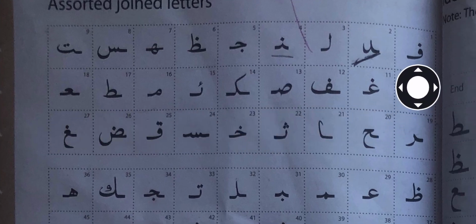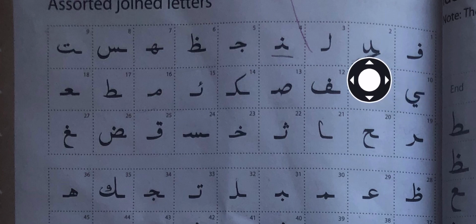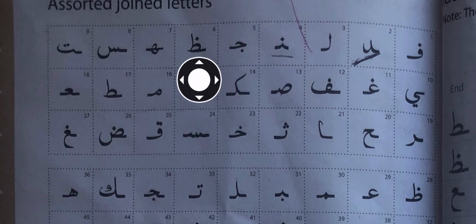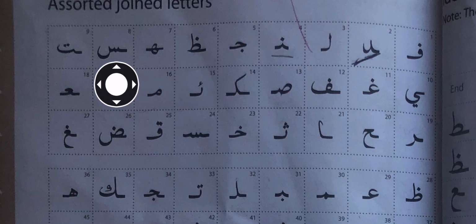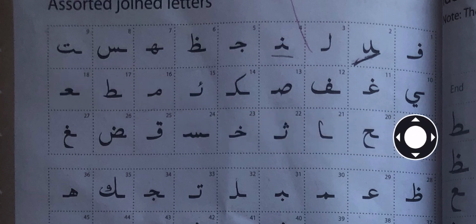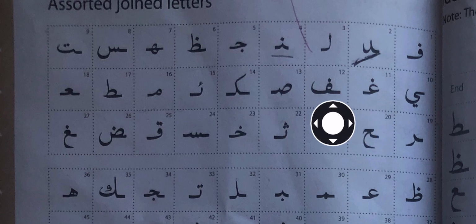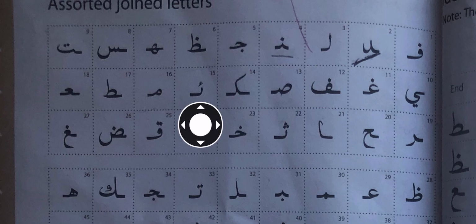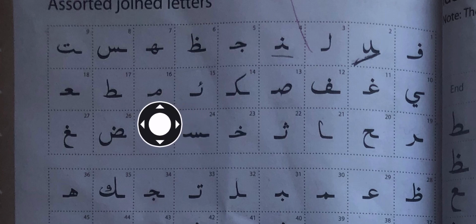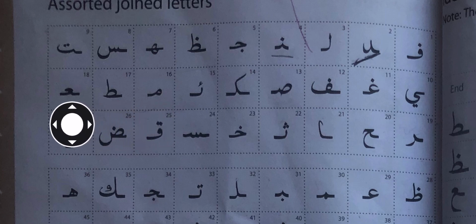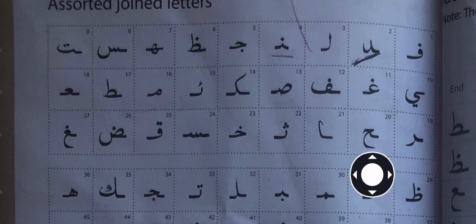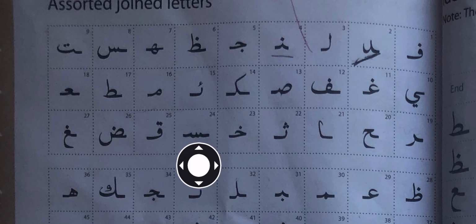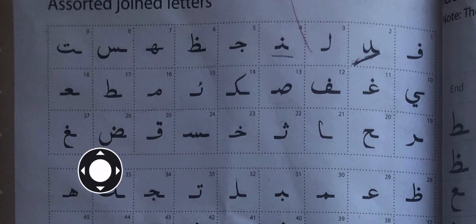So let's practice the sounds. Fa, Dal, Lam, Noon, Jim, Wa, Ha, Sin, Ta, Ya, Ain, Fa, Sad, Kaf, Hamza, Mim, Ta, Ain, Ra, Ha, Alif, Tha, Ha, Sin, Qaf, Dad, Ain.